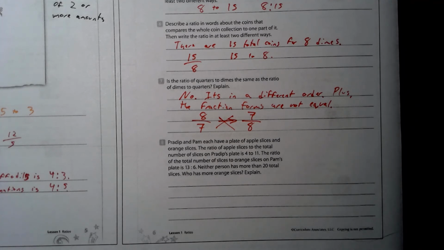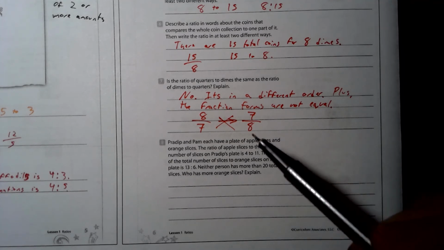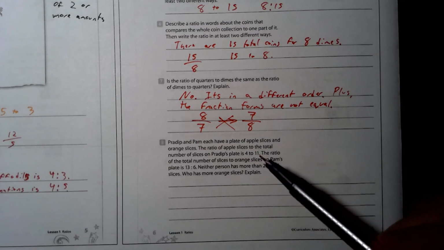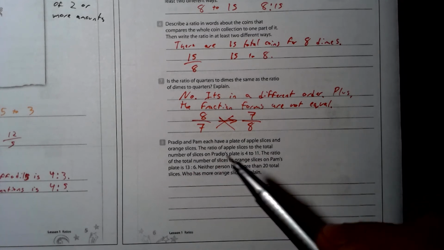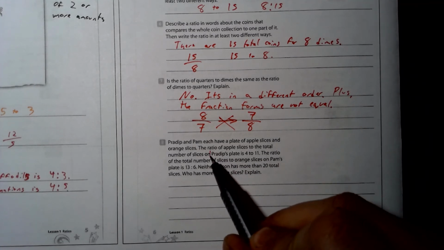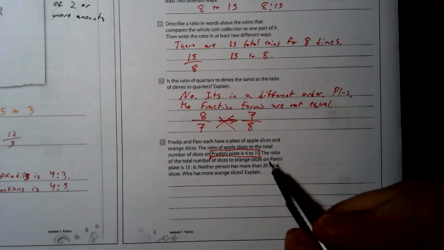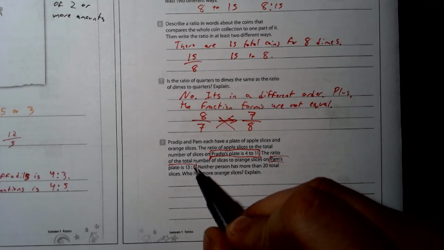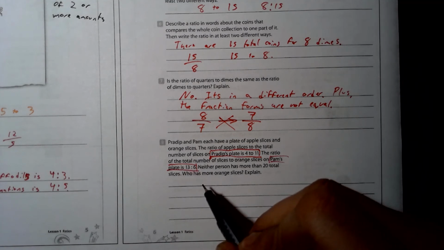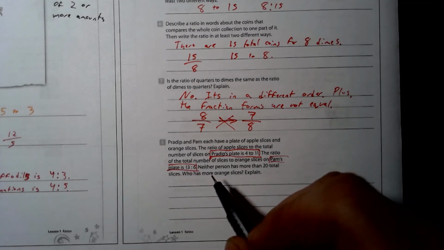Well, since it says neither person has more than 20, I mean, 4 to 11 and 13 to 6, that's already just about 20. So this person, we'll just go ahead and add those two amounts and say they have 15. And for Pam, we'll add those together and get 19. Who has more orange slices?